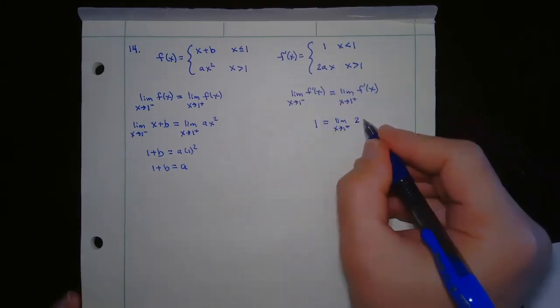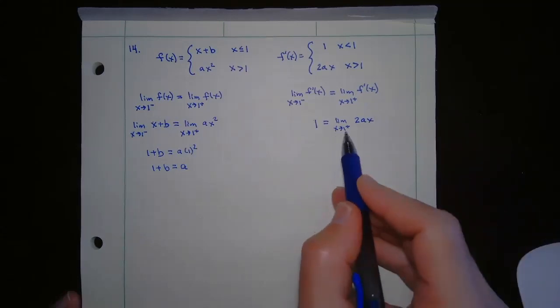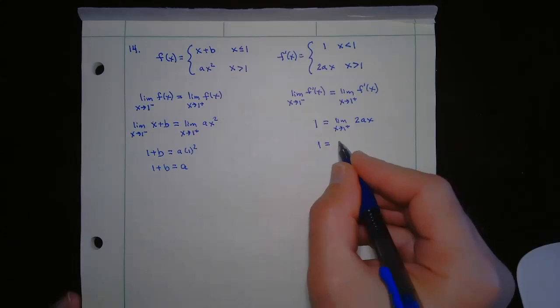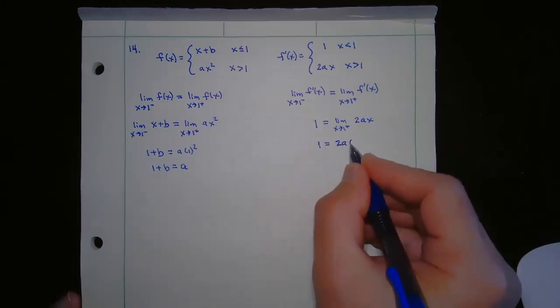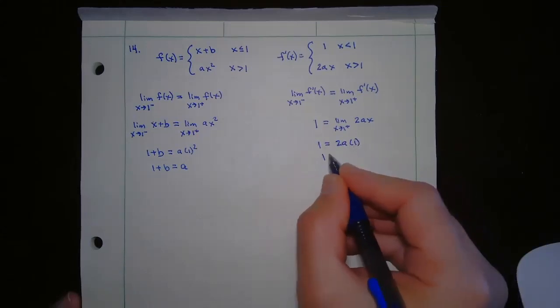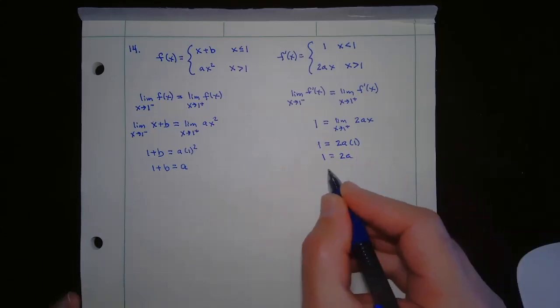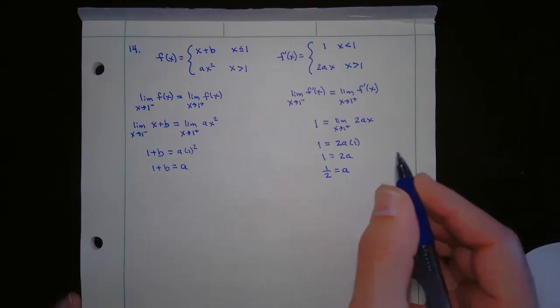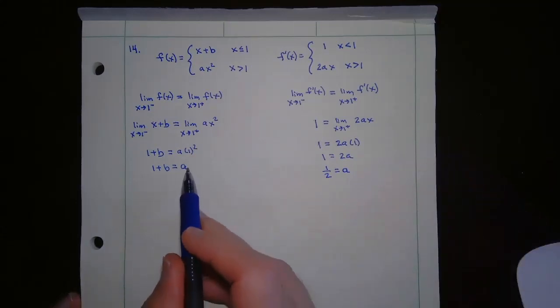So 2ax, and this is saying put 1 in for x. So 1 is equal to 2a times 1, which means 1 is equal to 2a, which means 1/2 is equal to a.